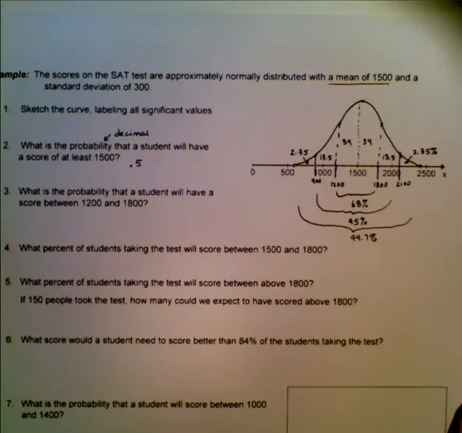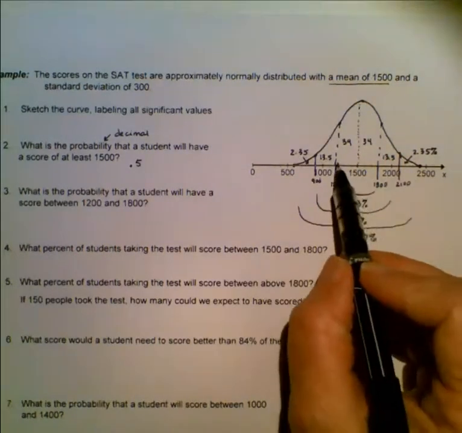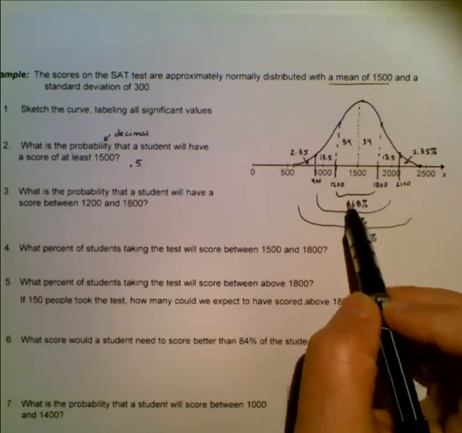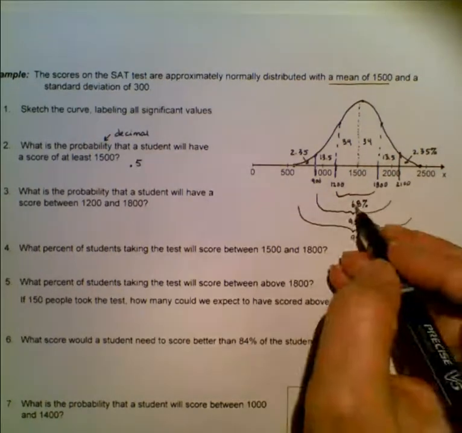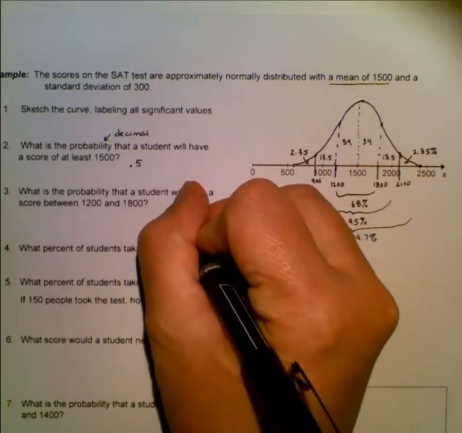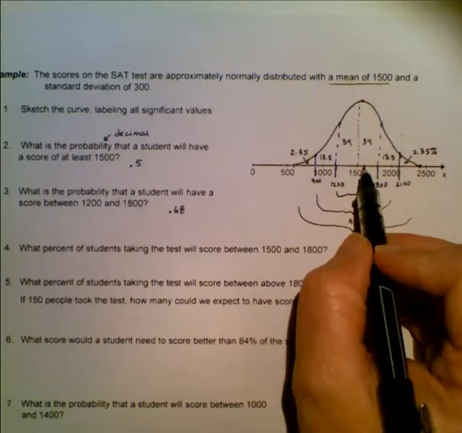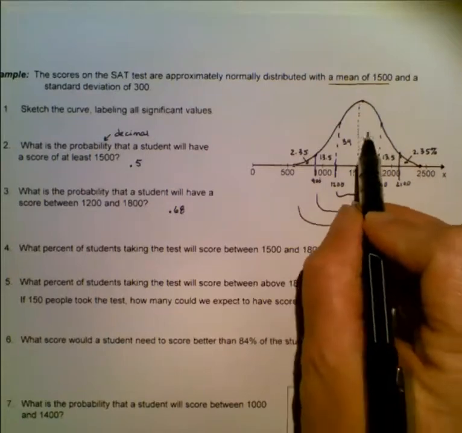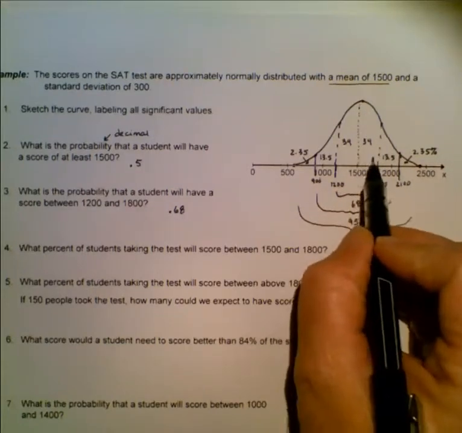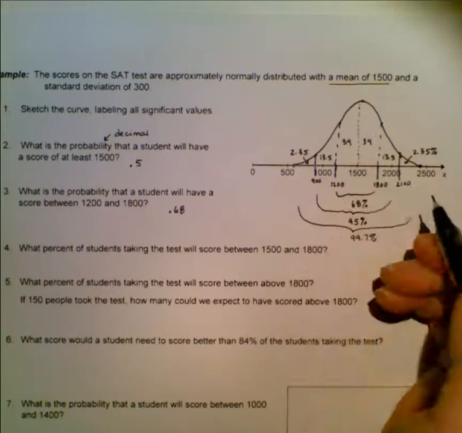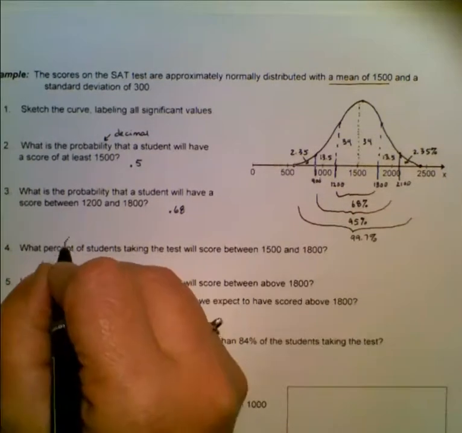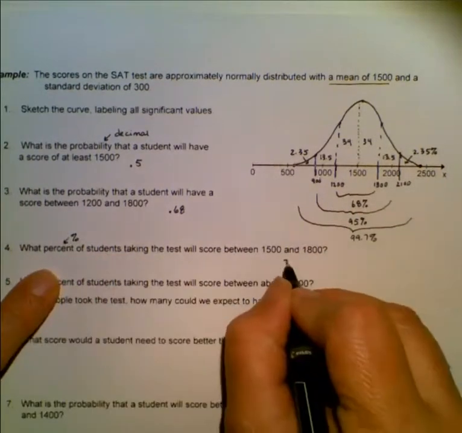Okay. Question 3, what is the probability that a student will have a score between 1200 and 800? Well, 1200 to 800 is right here. So remember, that's within our 1 standard deviation. So that's 68%, or our probability would be 0.68. Okay. Between 1500 and 1800, so that's this little area right here. So that's 34. And this time they wanted a percent. So we're actually going to say 34%.